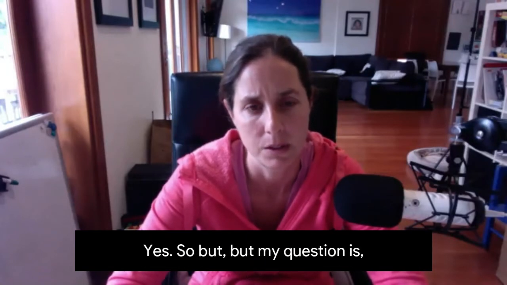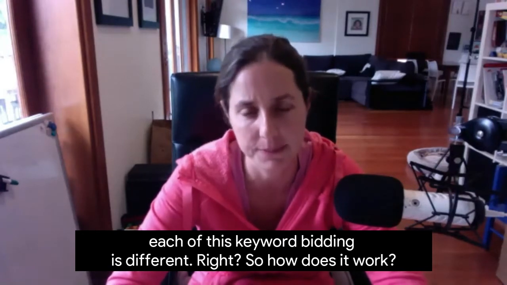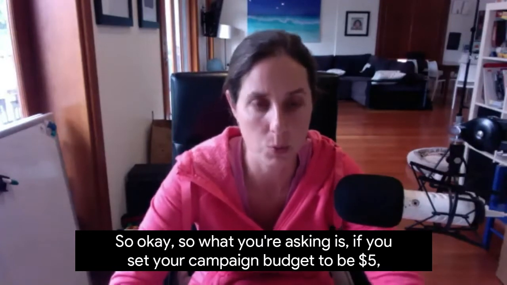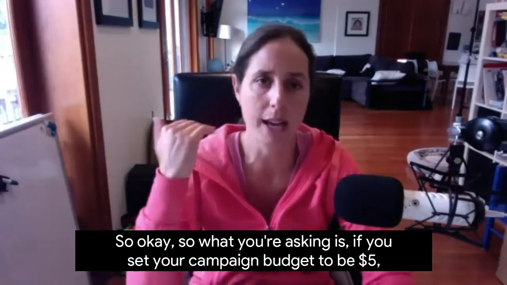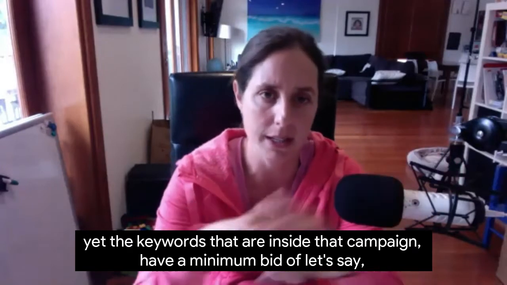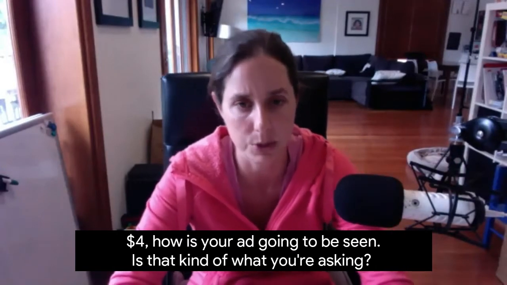Yes. But my question is, each of these keywords, I understand bidding is different, right? So how does it work? So what you're asking is, if you set your campaign budget to be $5, yet the keywords inside that campaign have a minimum bid of, let's say, $4, how is your ad going to be seen?